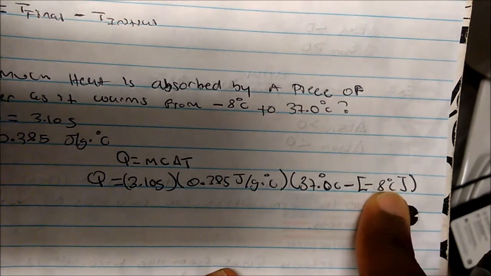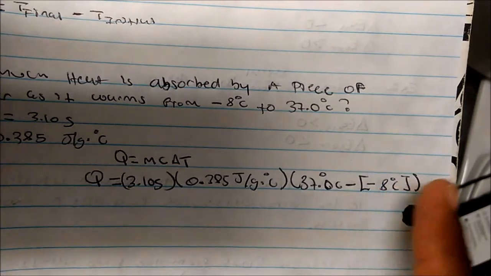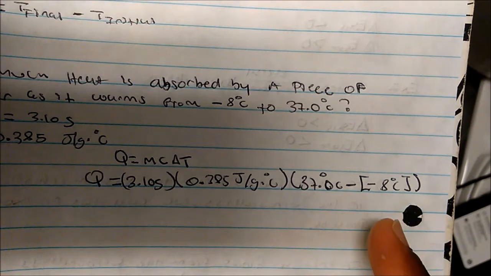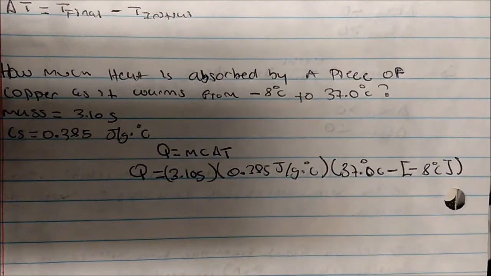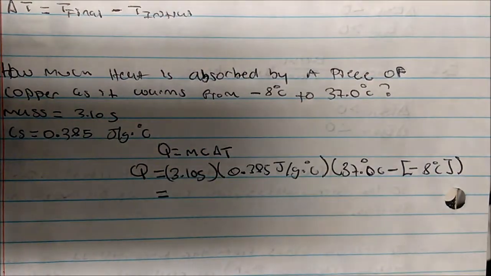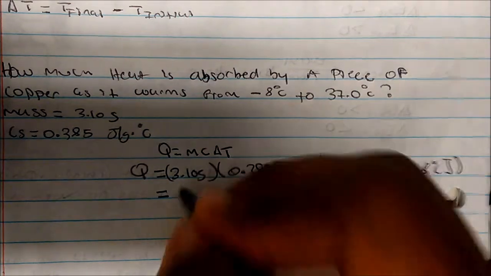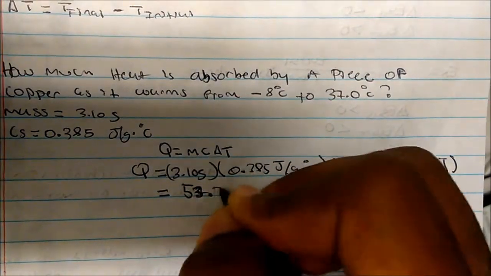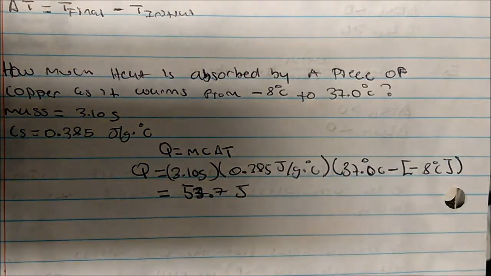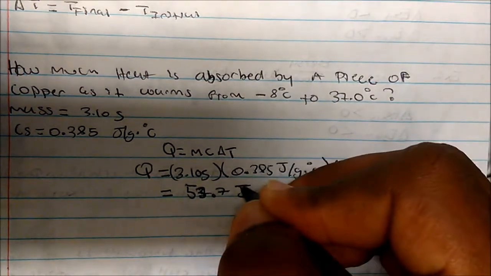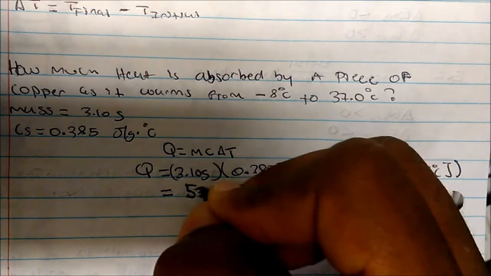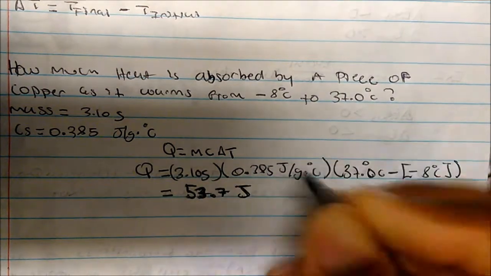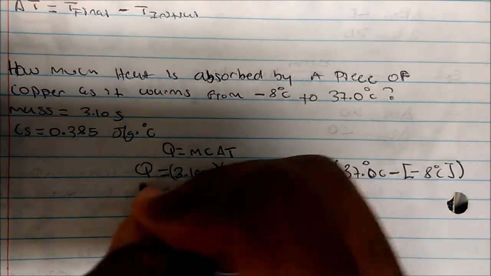My initial happens to be negative, so we have to be very careful here. In this case, what we're doing is actually adding. If I multiply everything, I'll get approximately 53.7 joules. So this will be my heat, and this would be the answer.